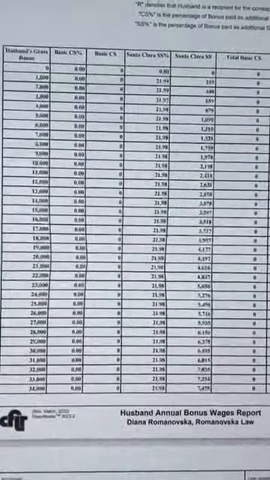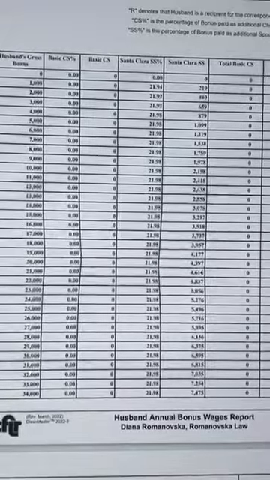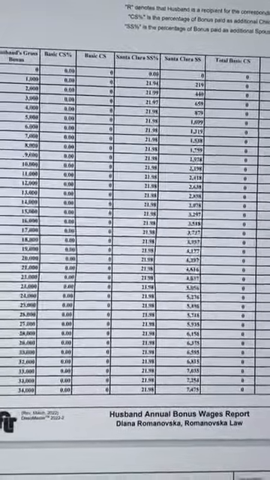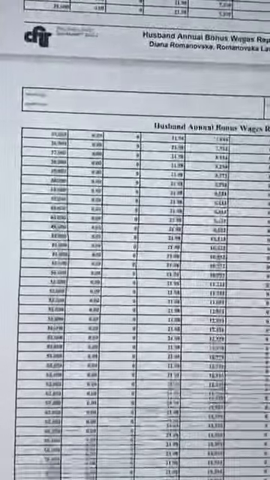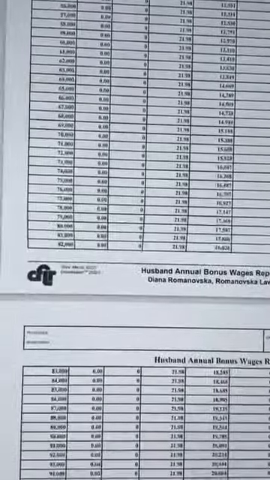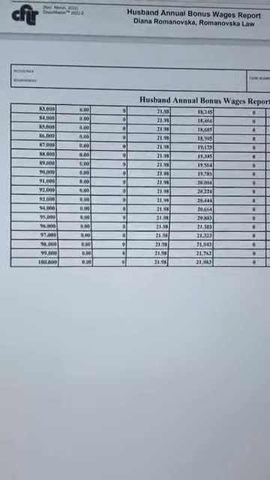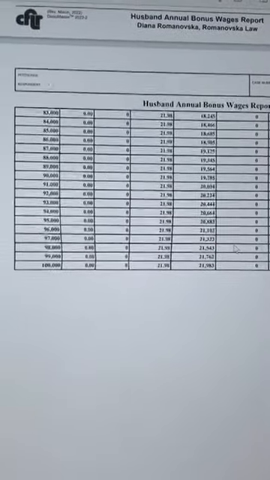Let's make it a little bit bigger. On $10,000, he would have to pay $2,119. And if we scroll down, we can make it as long as 100,000 or a million. So you see it becomes 21,000 out of 100,000.